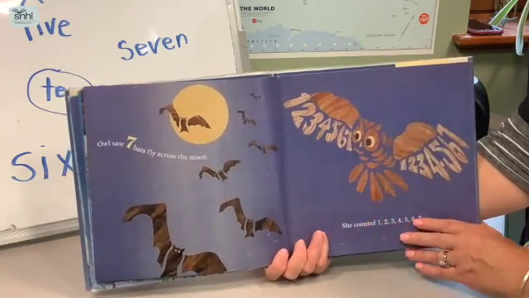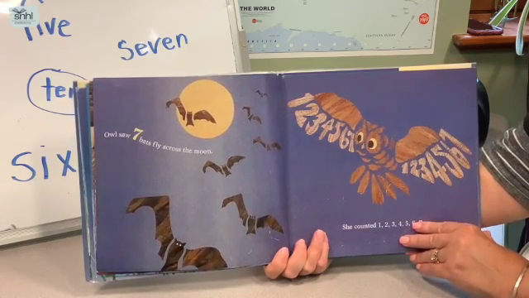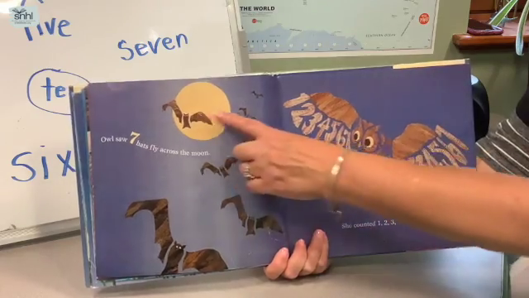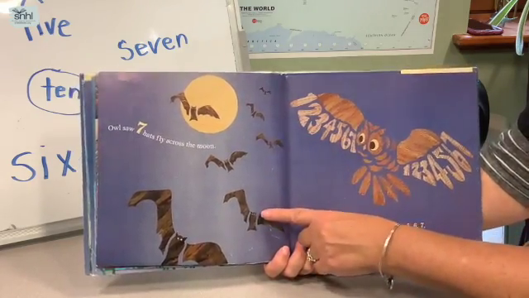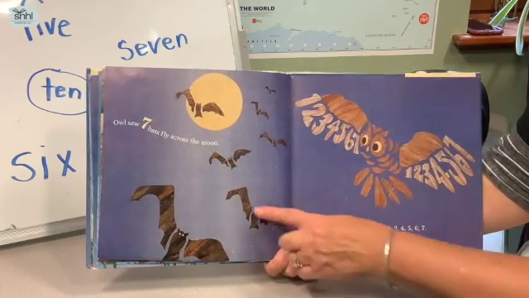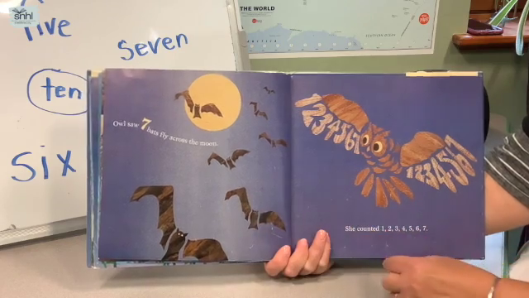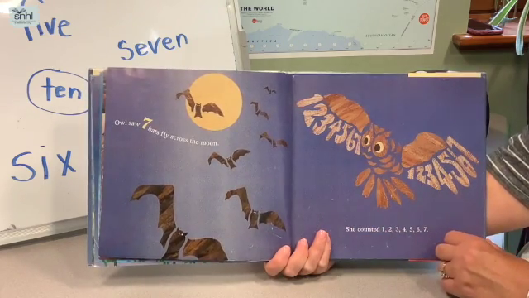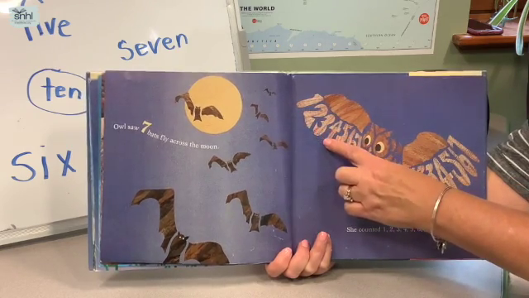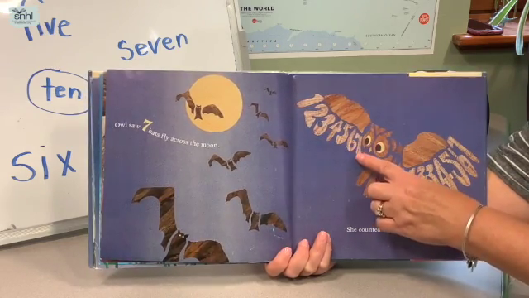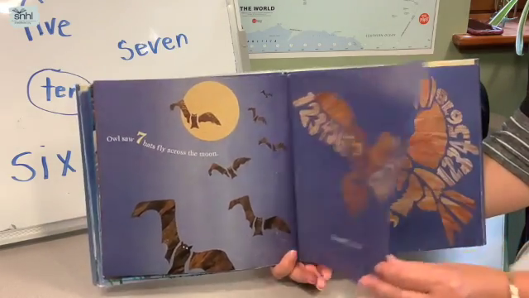Oh, and then Owl saw 7 bats fly across the moon. 1, 2, 3, 4, 5, 6, 7. And if you look carefully, the wing of the bat is shaped like the number 7. And so Owl counted 1, 2, 3, 4, 5, 6, 7. Oh, some of you are out there counting with me. I love that.